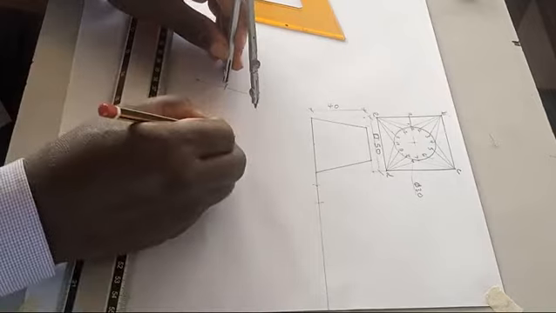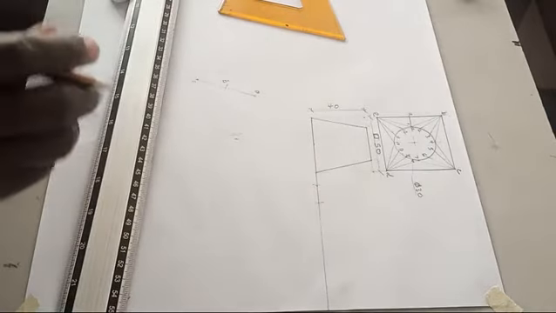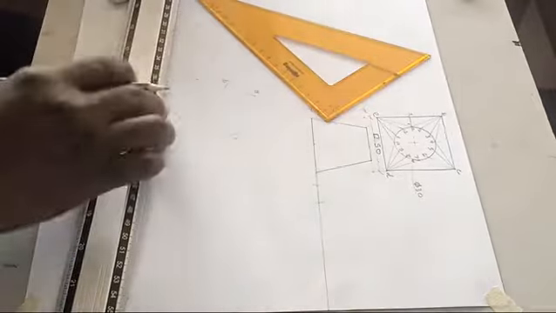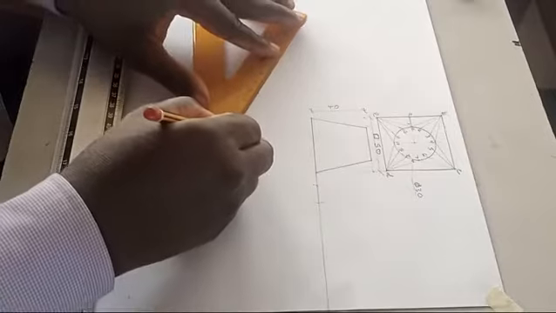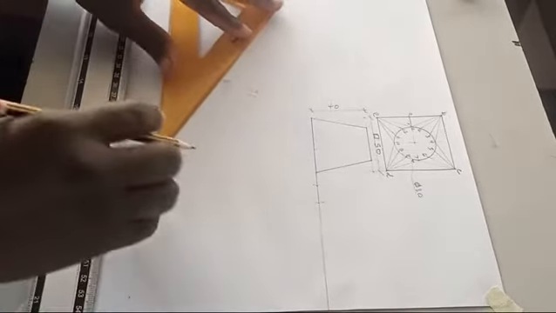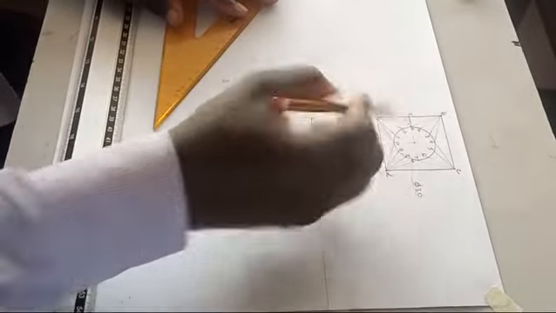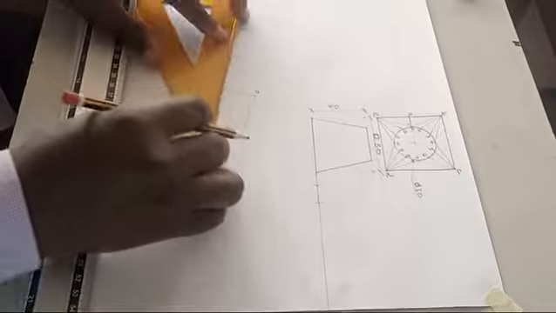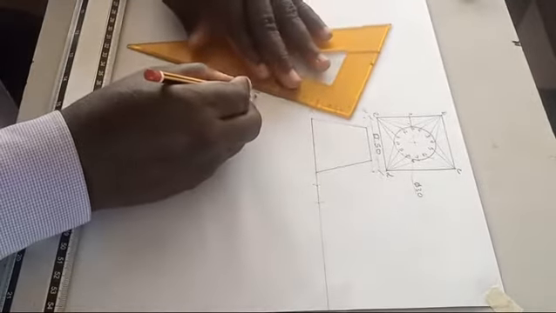So we have been able to obtain point 1. That's point 1. So you can join A to 1 like this. Now we also have B going to 1. That one is an imaginary line. So A to B will be a thick line.